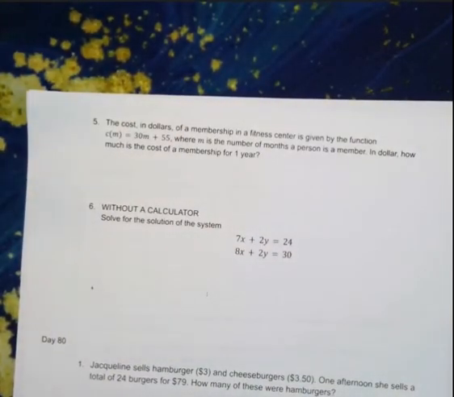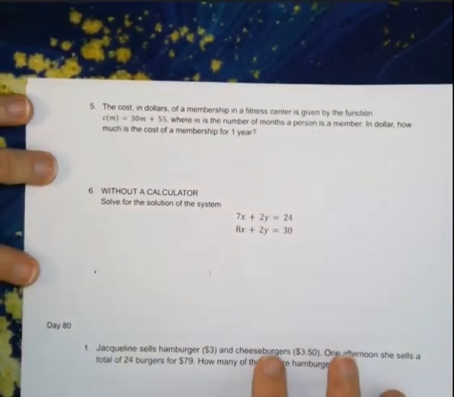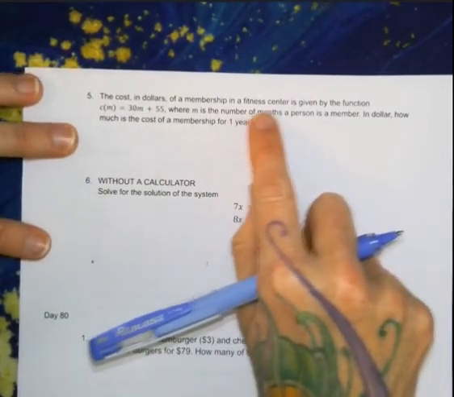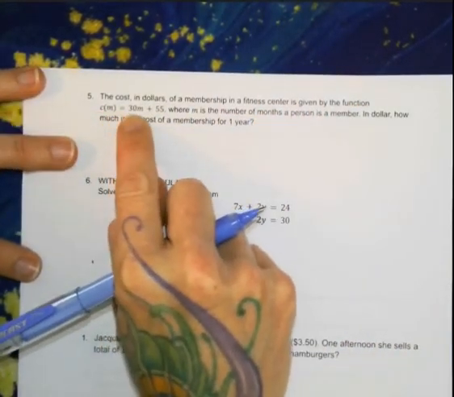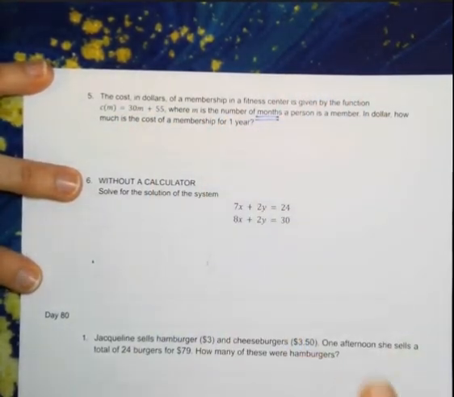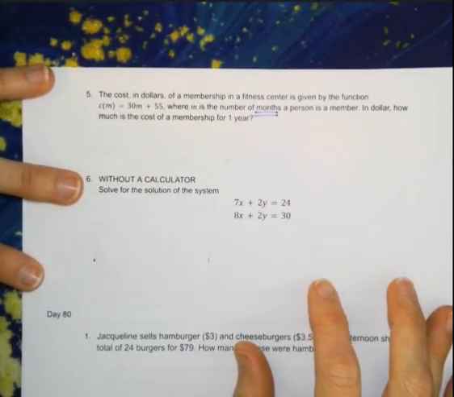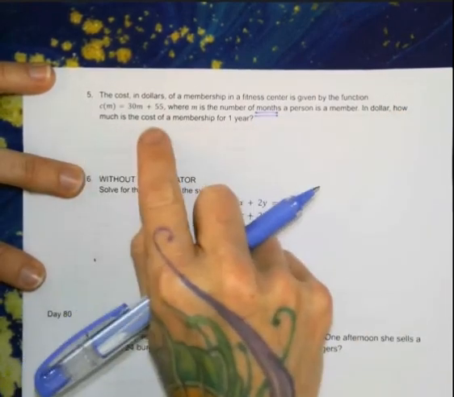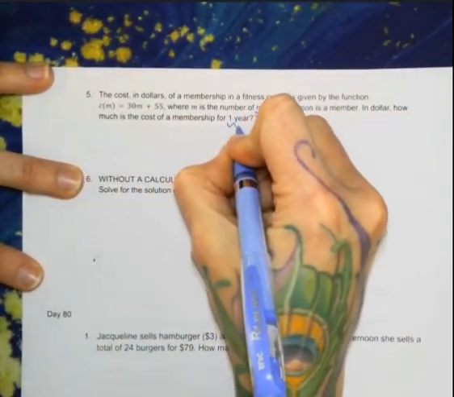Number 5, the cost in dollars of a membership in a fitness center, we did a ton of these at the beginning of the semester, is given by the function C of m equals 30m plus 55, where m is the number of months. Pay attention to your units of measure. A person is a member. In dollars, how much is the cost of a membership for 1 year?